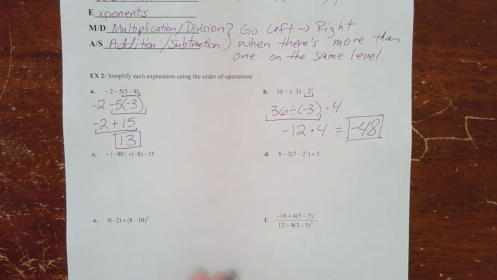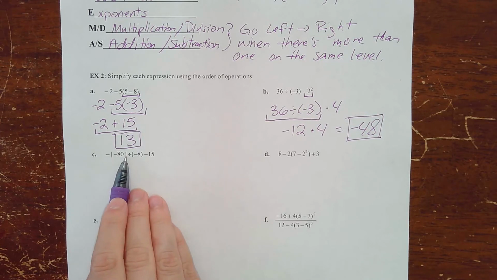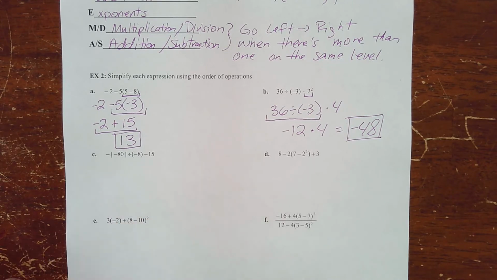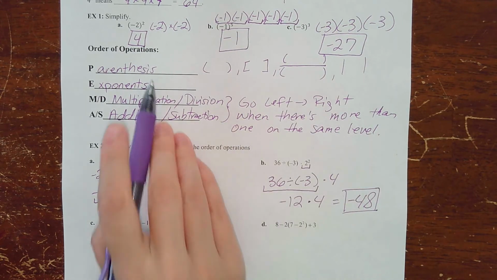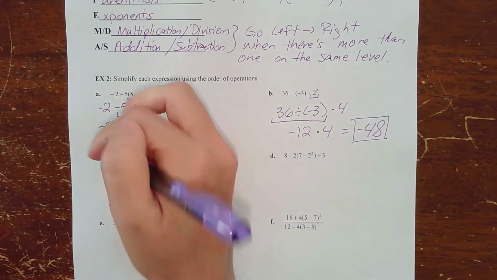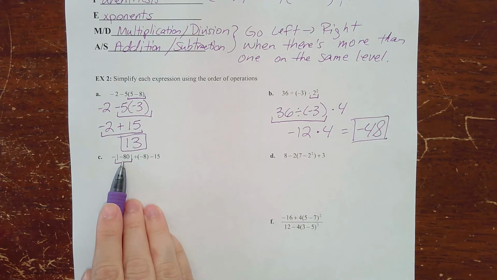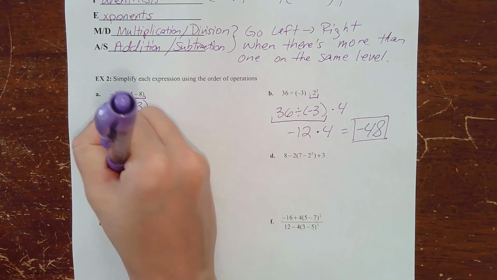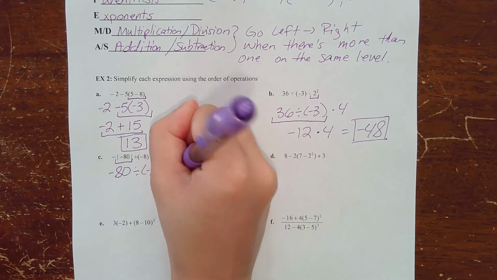In part C, we've got negative, or the opposite, of the absolute value of -80, divided by -8 minus 15. So if you remember from up top, absolute values are actually on the same level as parentheses. So we've got to do that one first. So I'm going to take the absolute value of -80, which would be positive 80, and then I'll go ahead and take the opposite of it and have -80 divided by -8 minus 15.